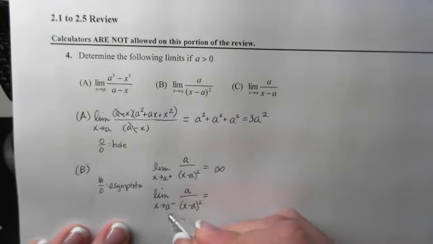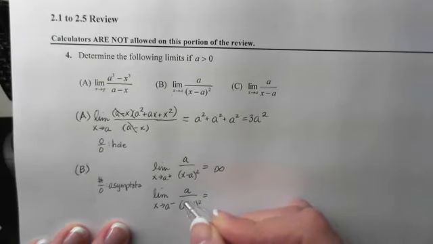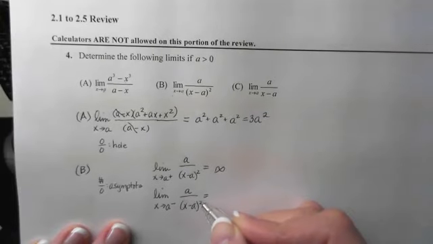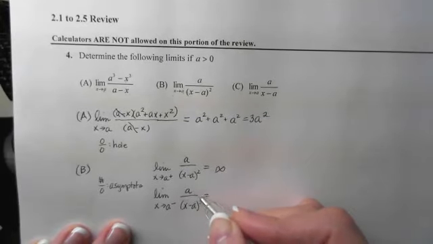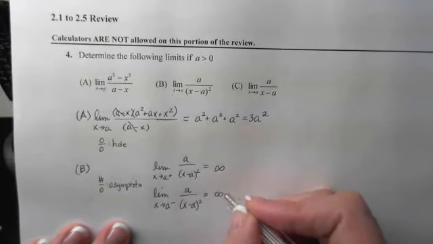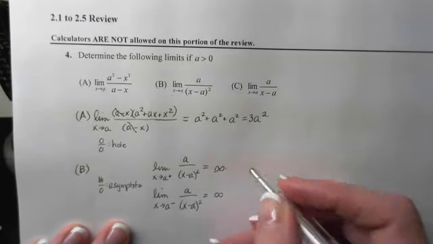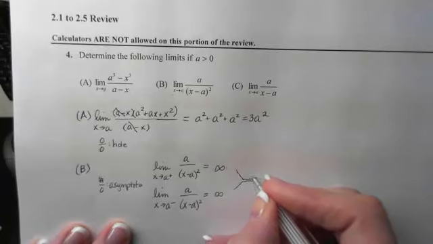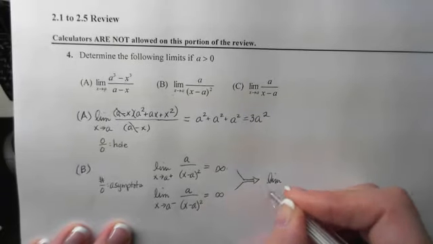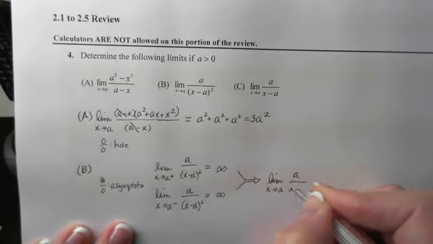If I plug in a number smaller than a and then subtract a, this inner piece right here will be negative. But when you square it, it becomes positive. So again, I have a positive over a positive, which is a positive. Because these two match, that means both my thumbs are moving up as I approach that asymptote, and my two-sided limit will be positive infinity.